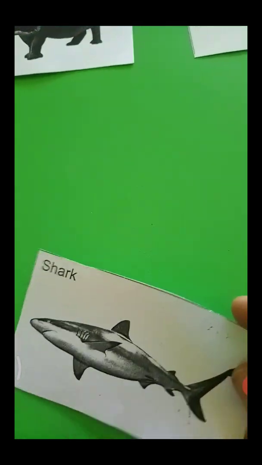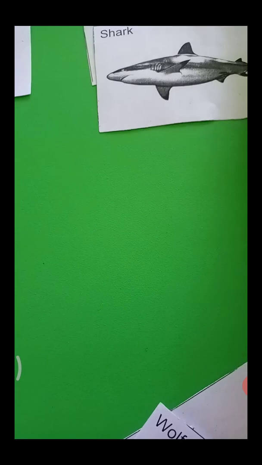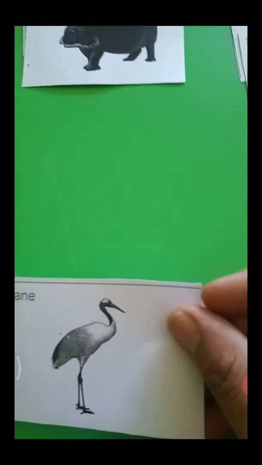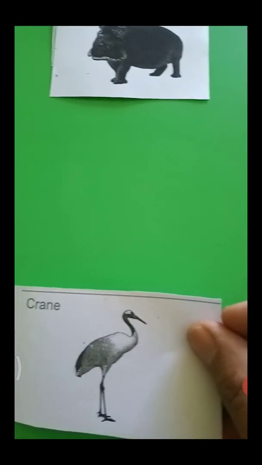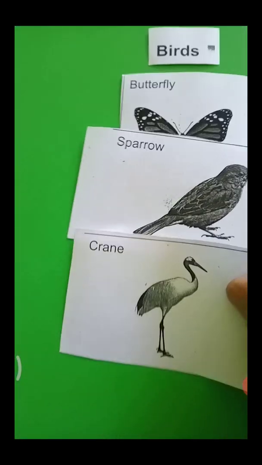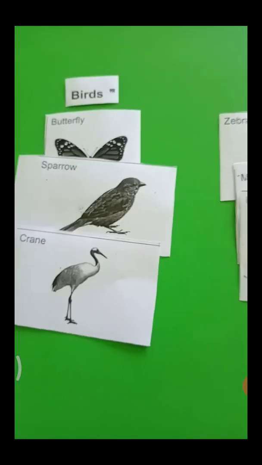Next, I pick the picture of shark. Shark is a water animal, so I place it there. Crane. Crane is a bird, so I place it here.